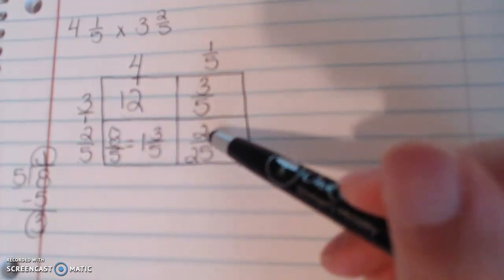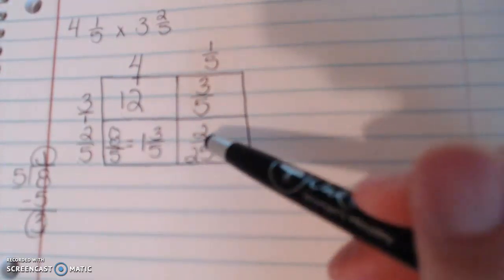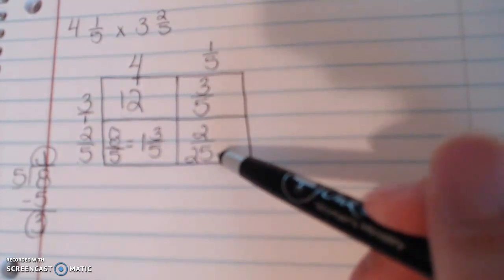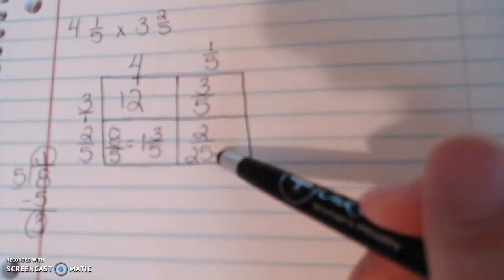Some people will see this 2 here and this 2 here and automatically think that they can both be divided by 2, but 25 is an odd number, therefore nothing multiplied by 2 can give 25, okay? So now that I have all my products, I'm going to add them all together.